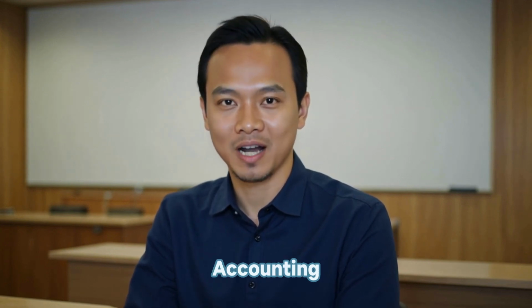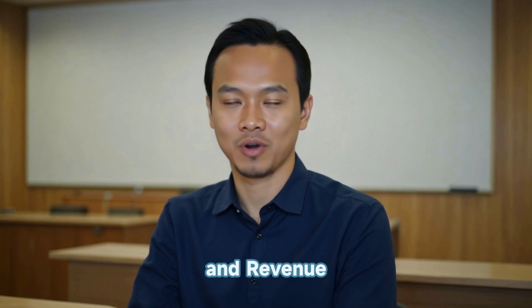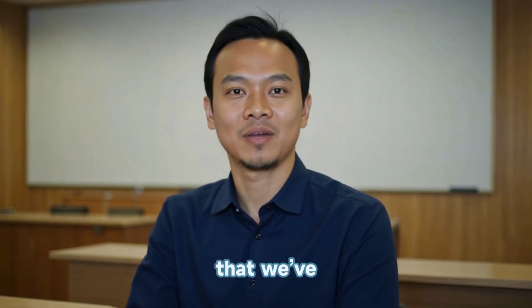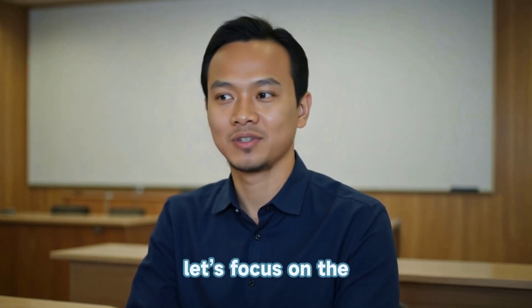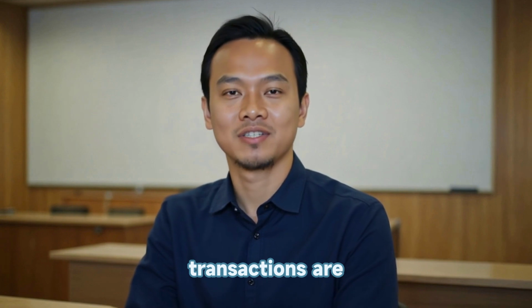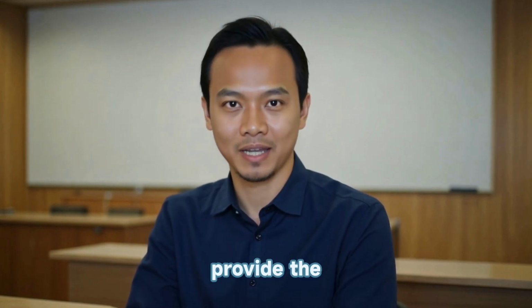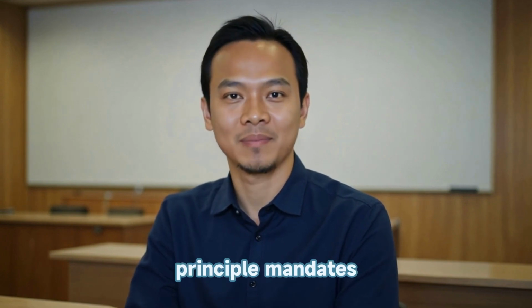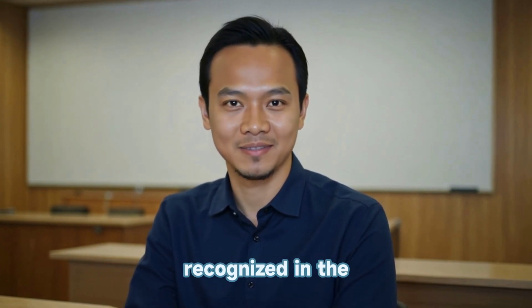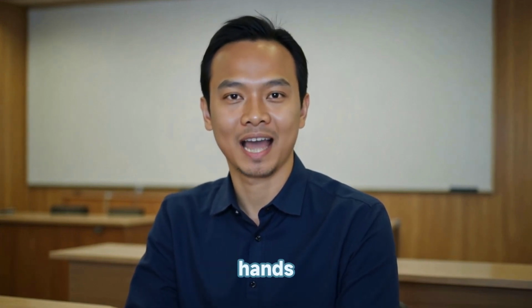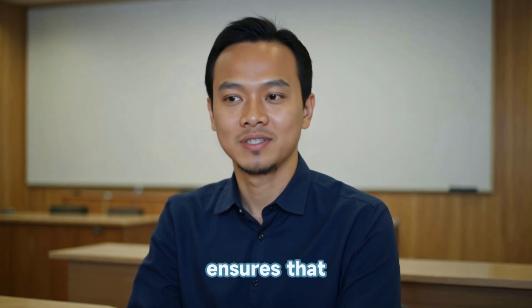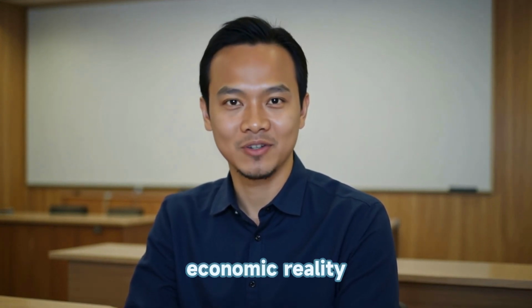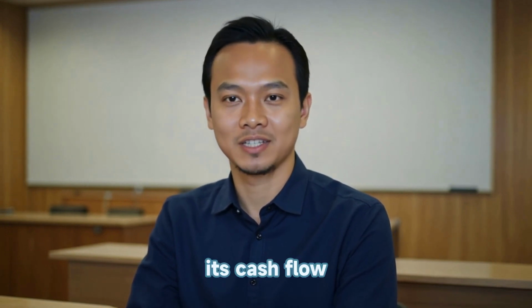2. Core accounting principles: accrual, matching, and revenue recognition. Now that we've outlined the accounting cycle, let's focus on the guiding principles that dictate how transactions are recorded. These principles provide the foundation for accurate and ethical accounting practices. Accrual principle. The accrual principle mandates that revenues and expenses are recognized in the period they are earned or incurred, regardless of when cash changes hands. This approach ensures that financial reports reflect the economic reality of the business rather than just its cash flow.